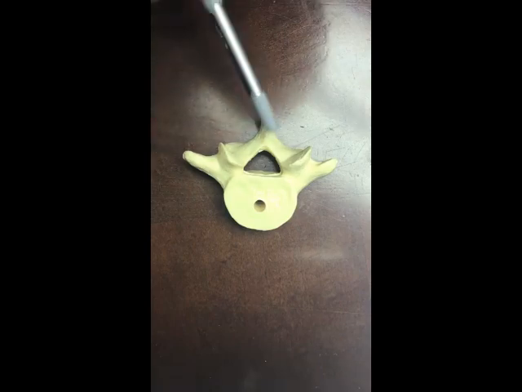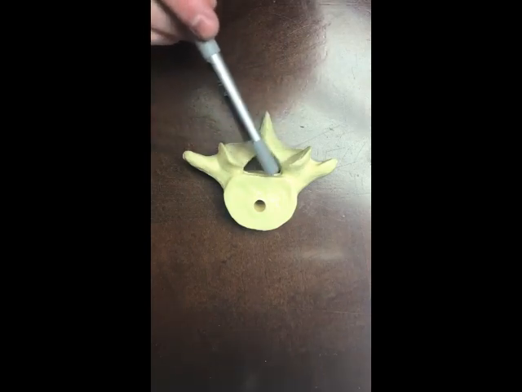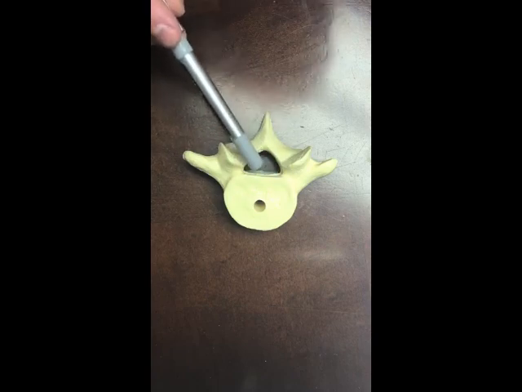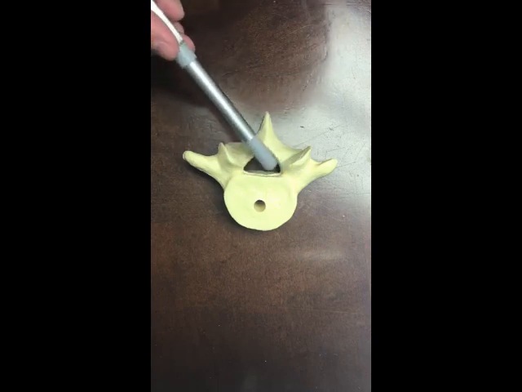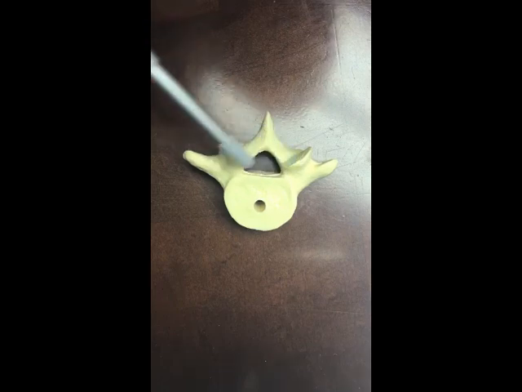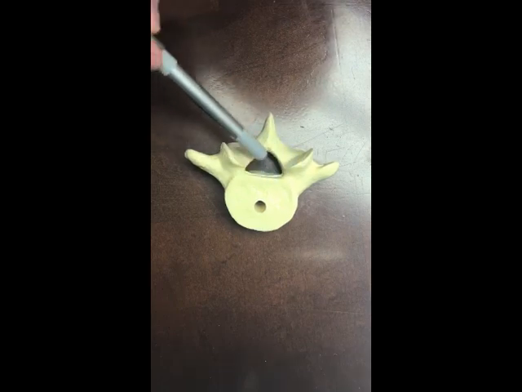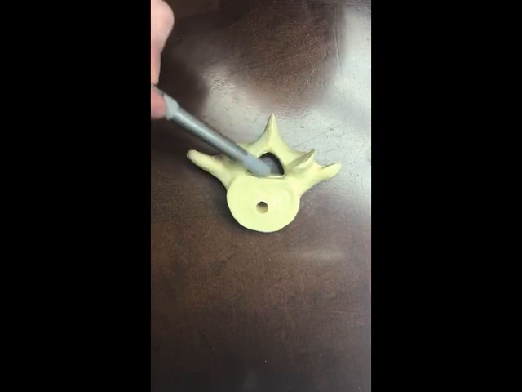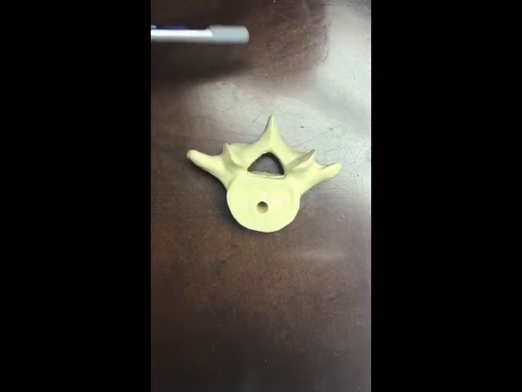The vertebral foramen is this hole right here, and this is formed by the posterior aspect of the vertebral body, so you can see that here. And then the pedicles, which project out posterior lateral like this, and then the lamina like this. So the whole thing: vertebral body, pedicle, lamina, lamina, pedicle, vertebral body. That's what forms the vertebral foramen.